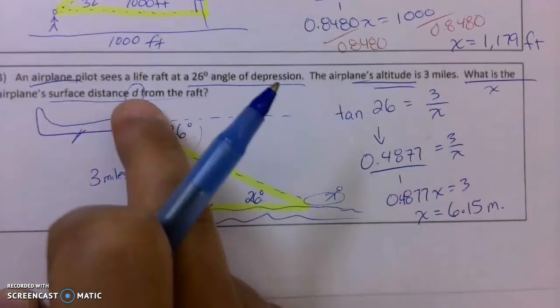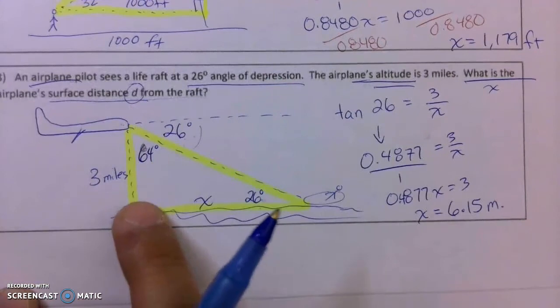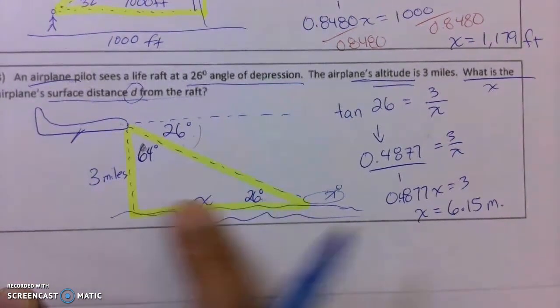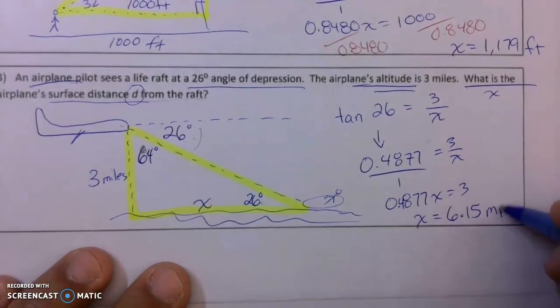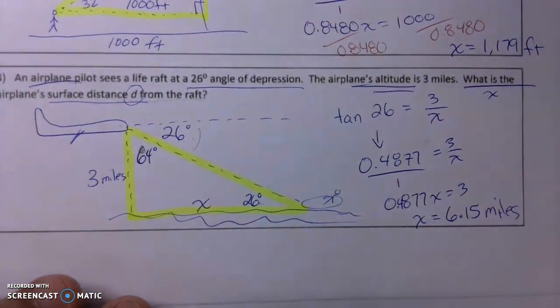This is a different measurement, this would have been called line of sight. This is ground distance, surface distance, horizontal distance. Okay, that's miles. Okay, those are the notes.